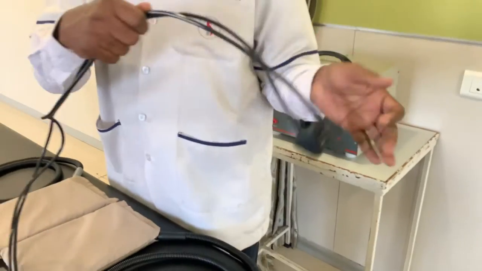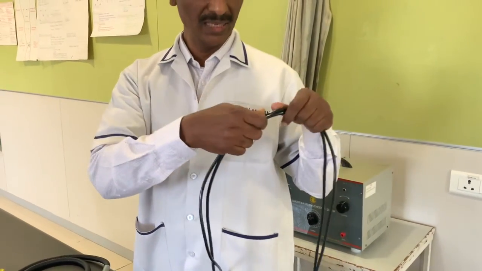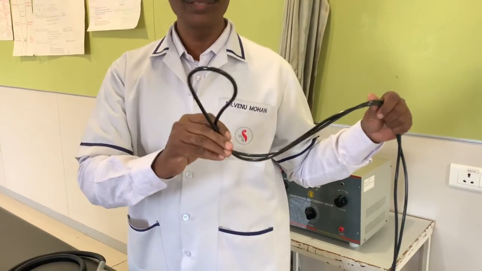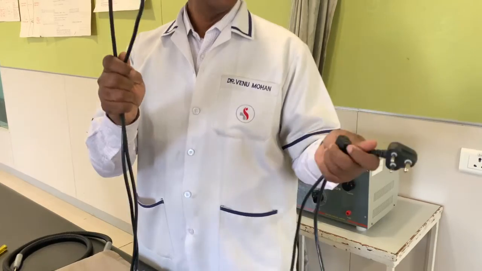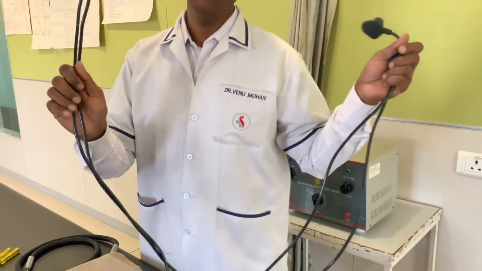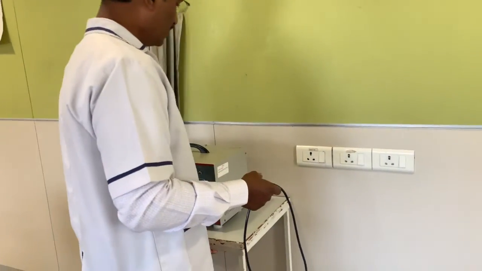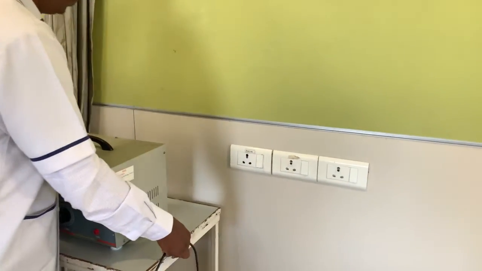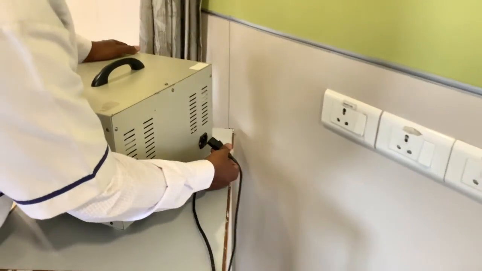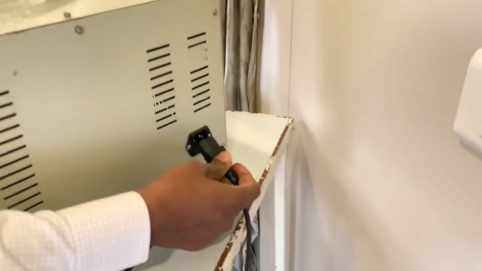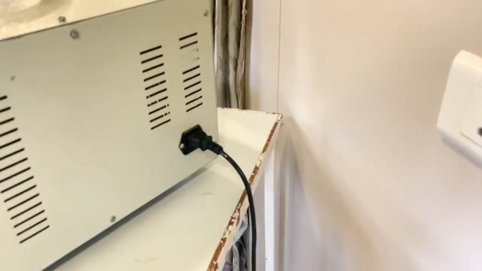We need to check the integrity of the cable physically, and check for any damages. If you find any damages, you need to change this cable. Since our cable is in very good condition, we can continue with testing. We have a power socket. On the posterior aspect, it has a fuse. This is the point where we connect the mains cable or the power cable.